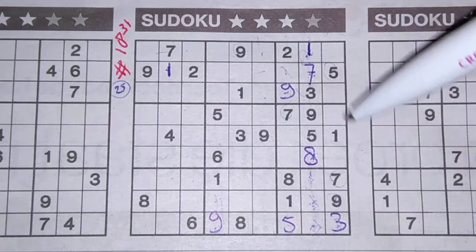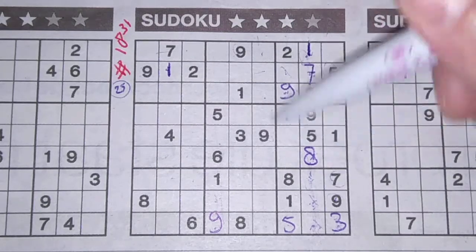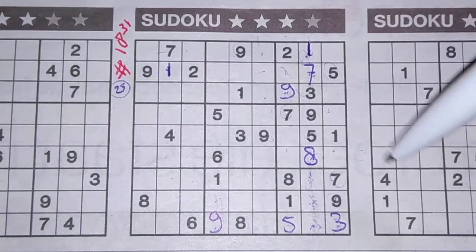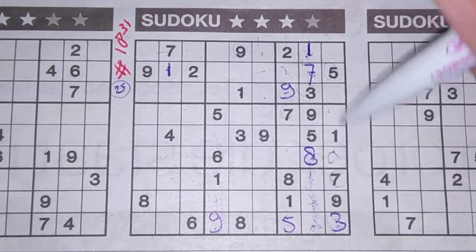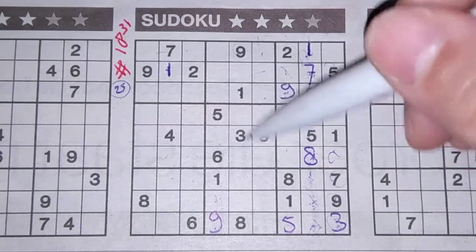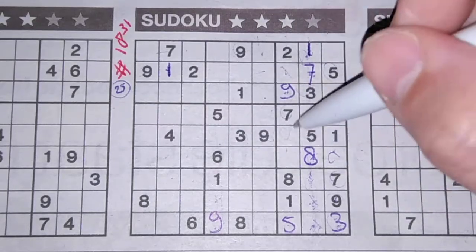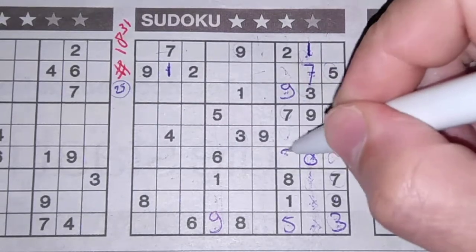How about this big square? 4 missing numbers. 1 of the missing numbers is 3. We see here 3, no 3 in those 2 boxes. There 3, no 3 in that box. This box. So 1 box left for the 3, it should be there.